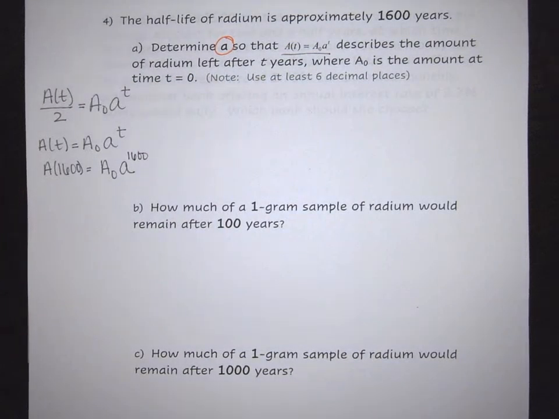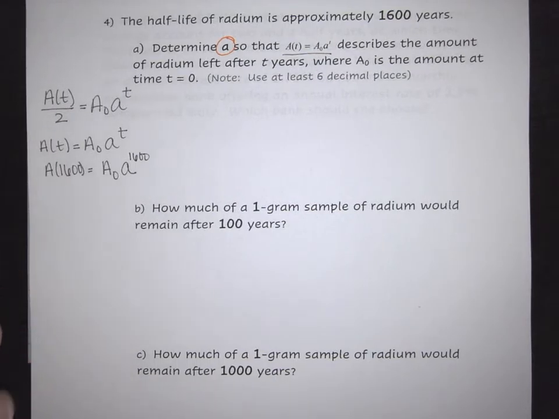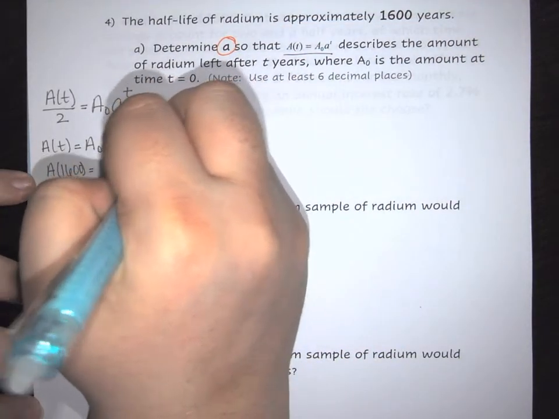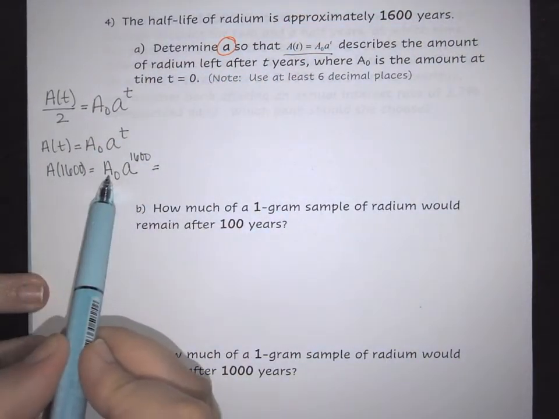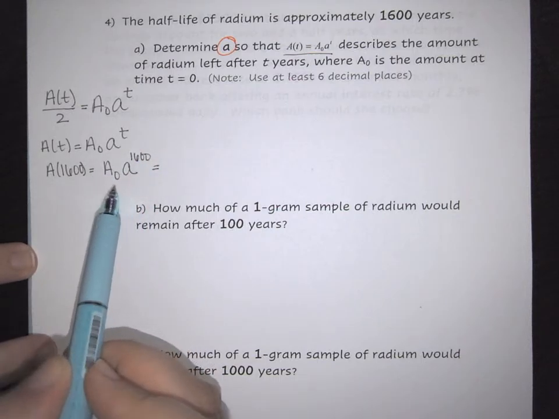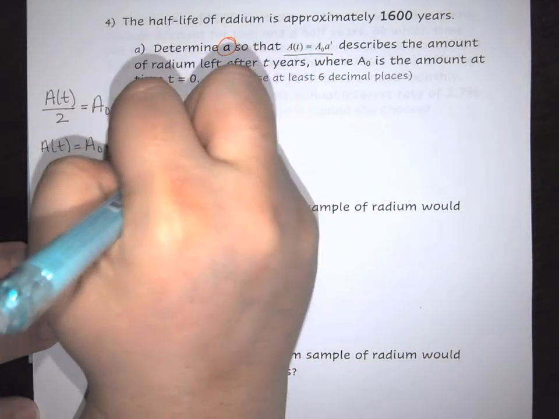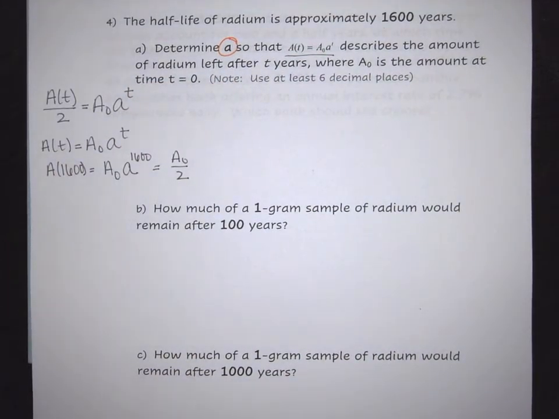Okay? Now I have to use that idea in order to solve. So in this case, what do I know? If I know that my A naught is the amount of radium at time 0, then I know my half-life is going to be half of that. Okay, and so if my half-life is approximately 1,600 years, then not only does A of t equal my initial equation, but it also holds true that this is the value when my A naught is at half. So we can use that idea to solve.